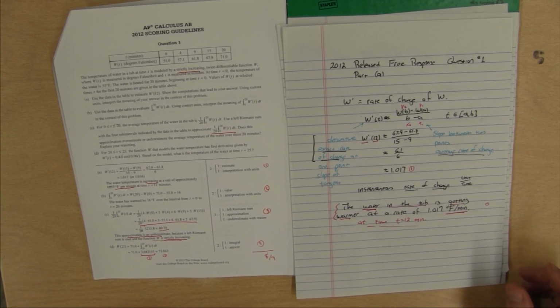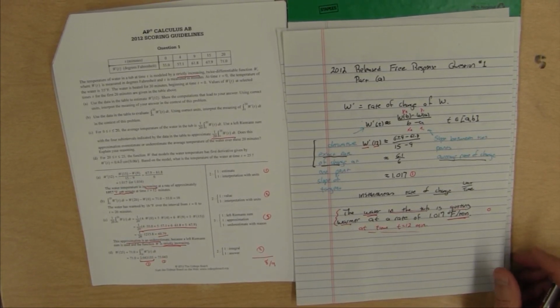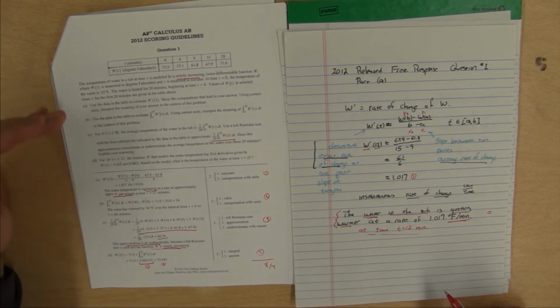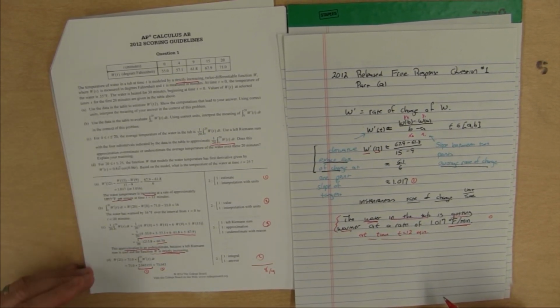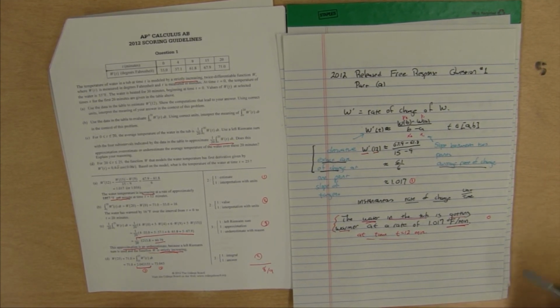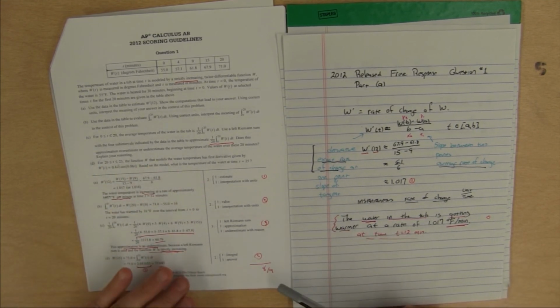So if you get more than half the points on a free response question, you're looking good. And if we can get 8 out of 9 on one like this, where we really understand this question well, then that will make up for some of the other ones where we get less than half of the points. So this is how they score it.